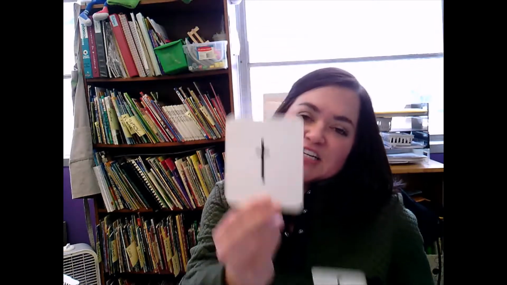One more word. Say the word travel. What do you hear at the beginning of the word travel? Is it F or T? The letter T and the sound t.